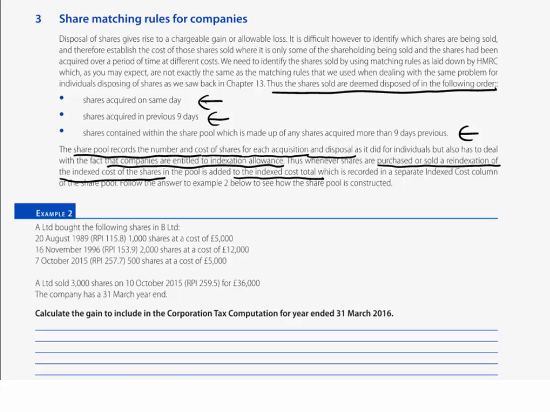Any cost incurred when we buy shares, plus whenever there is a subsequent purchase and we buy more shares, or indeed eventually when shares are sold, we have to, as it's called, re-index the total on that index cost column, simply bringing it up to date for the effects of inflation to the RPI now from the RPI at which we had last re-indexed that pool. So that's going to be our problem.